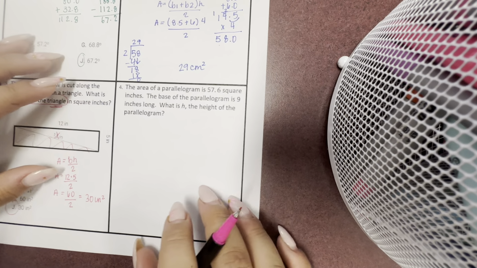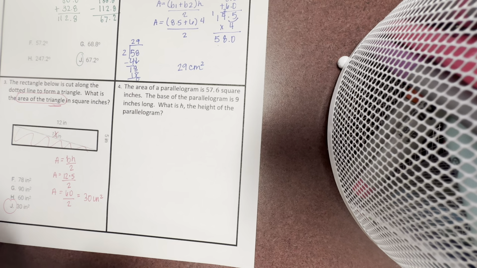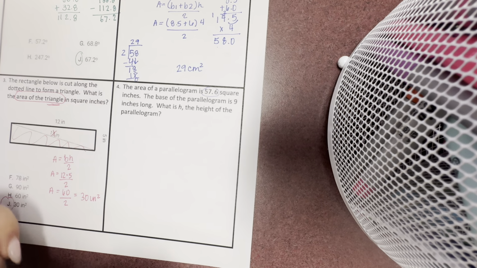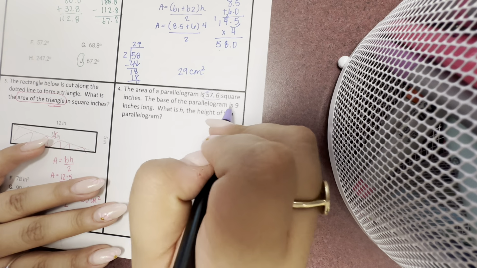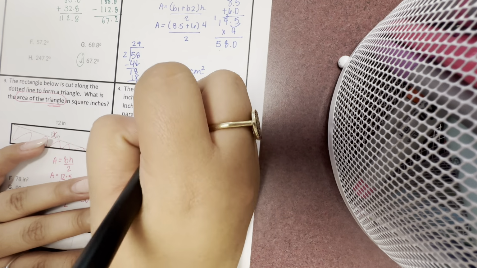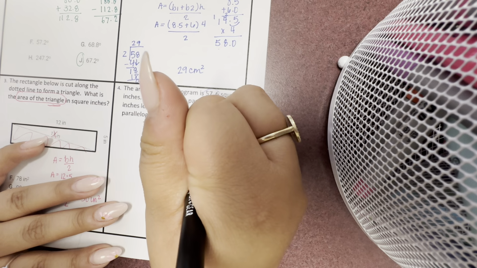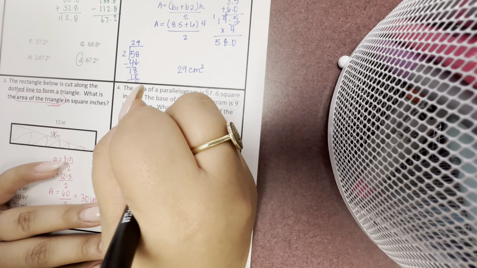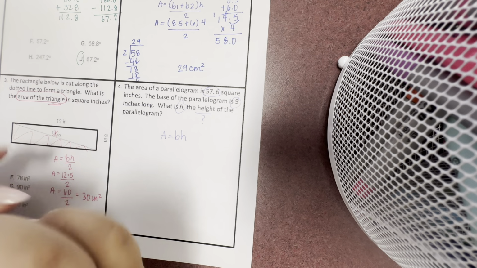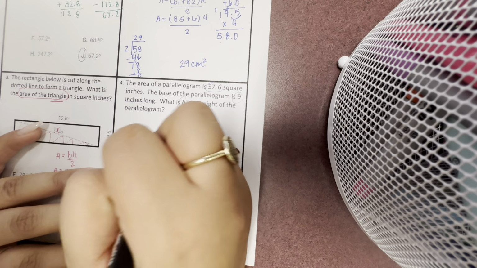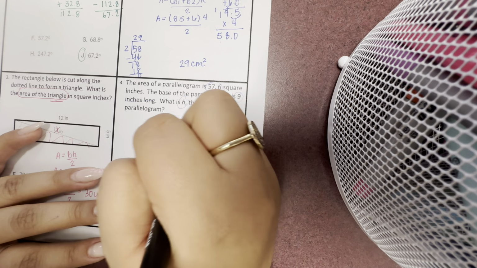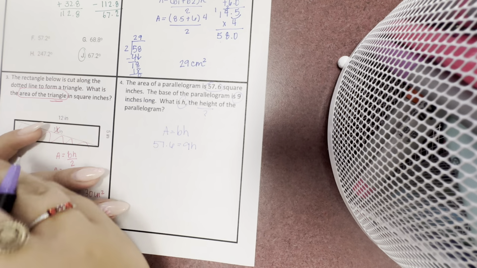Okay, next one. I have that the area of a parallelogram is 57.6 square inches. The base of the parallelogram is 9 inches long. What is h, the height of the parallelogram? So we're talking about a parallelogram. We know that the area of a parallelogram is area equals base times height. Okay, what did they give us in this problem? Well, they gave us that 57.6 is the area. The base is 9, and I'm missing the height.